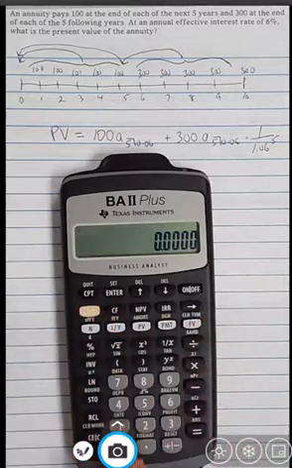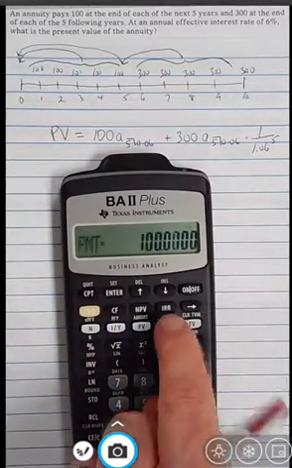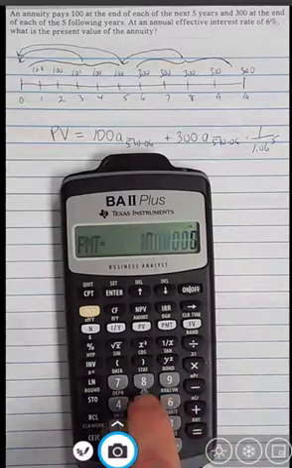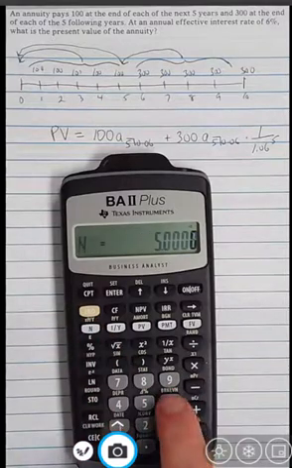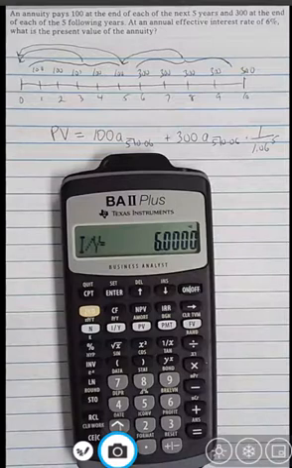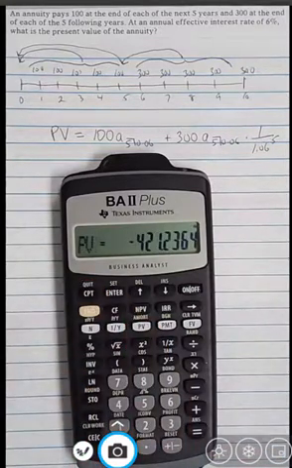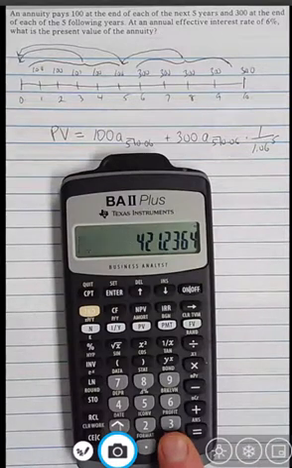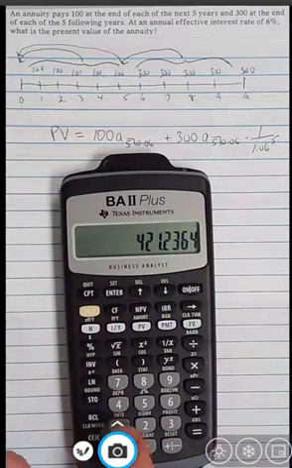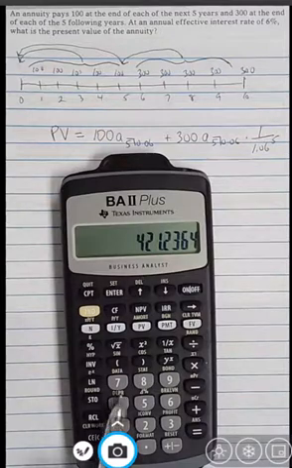So we want to do 100 as our payment. Our N is 5. Our interest rate is 6. I'm just putting those in. And what we want is the present value. Present value comes out to be $421.24. Just for simplicity's sake, I'm going to take off the negative, and I'm going to store this in number 1 just to keep it. I just want to keep that value in there. So again, remember to store, I just hit STO, and then wherever I want to store it. Again, remember I can store it in any of these digits.